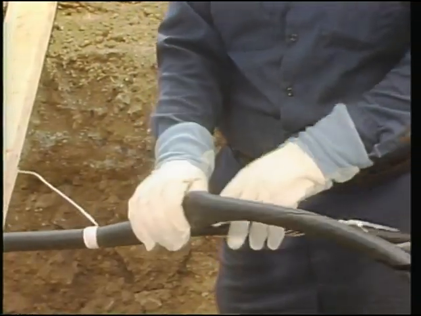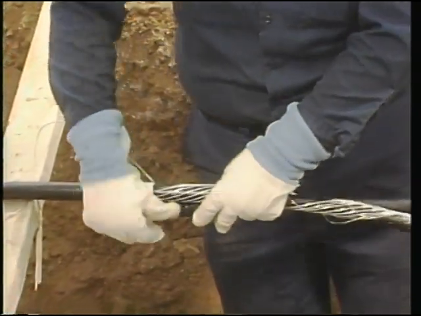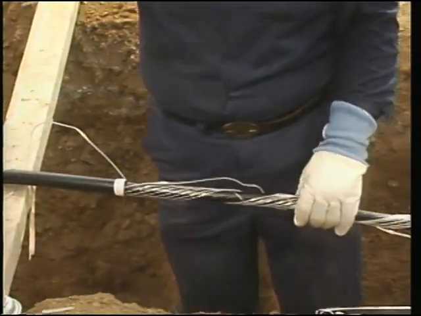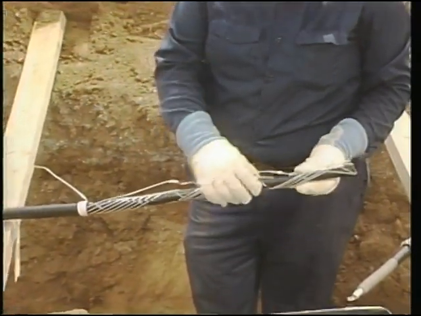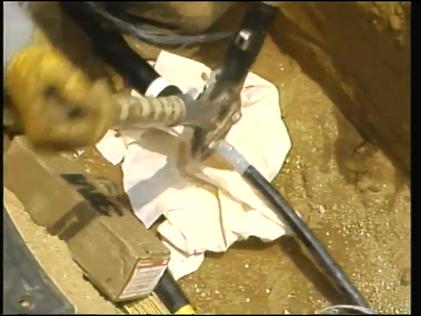In this program, we've taken a look at why cable design is important. We also saw how this cable design can be maintained when a cable needs to be spliced for repair or maintenance. And we saw how several of these splices can be made and the tools that are needed to make them.